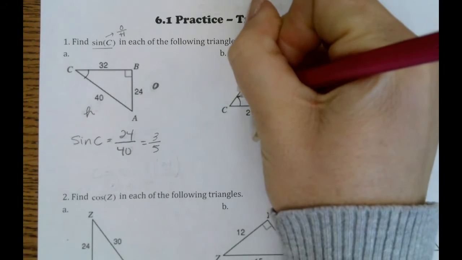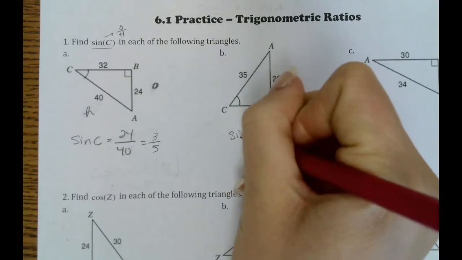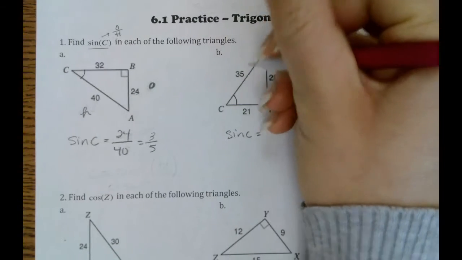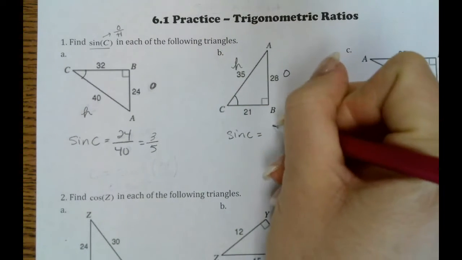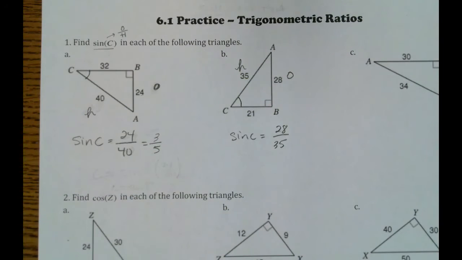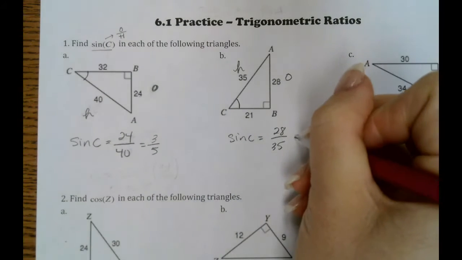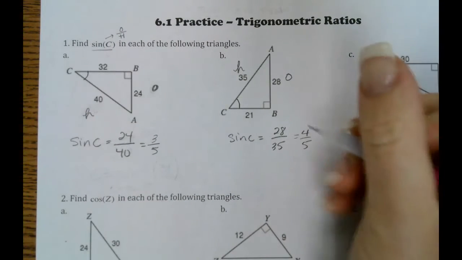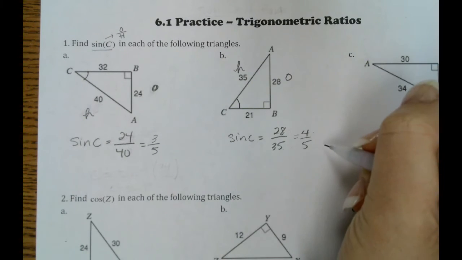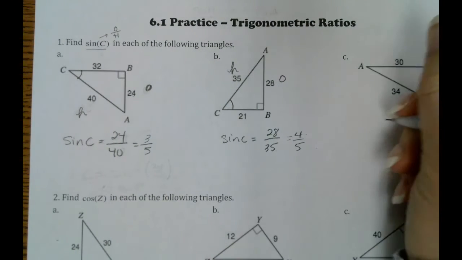Okay, letter B, sine C. We're doing opposite, so straight across. Hypotenuse is always across from 90 degrees. So that would be 28 over 35. If we want to reduce that, it reduces to 4 over 5. So you could think 7 goes into 28 4 times and 7 goes into 35 5 times.